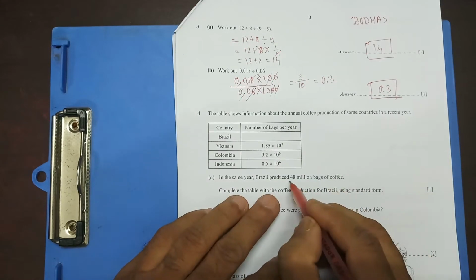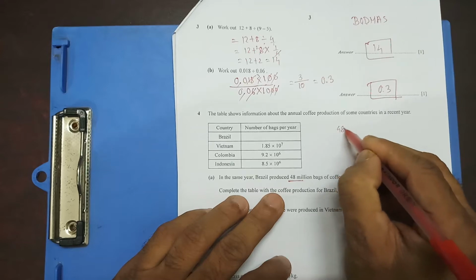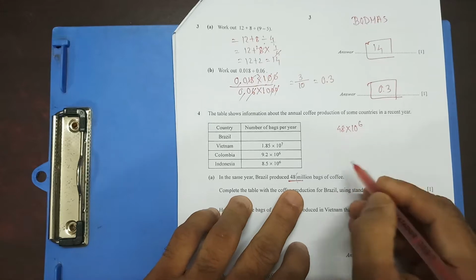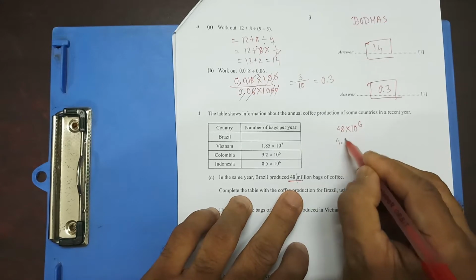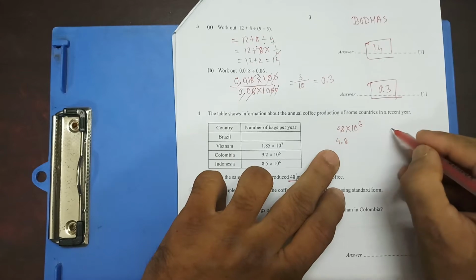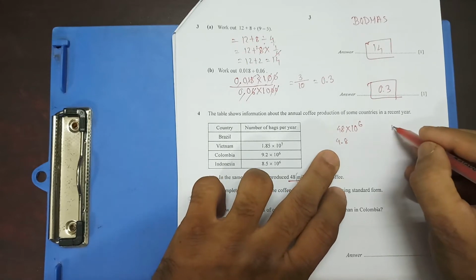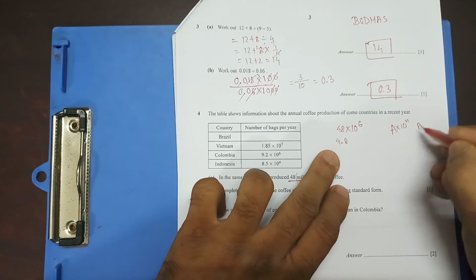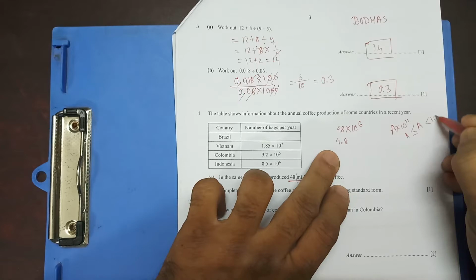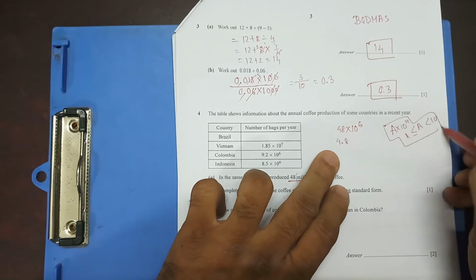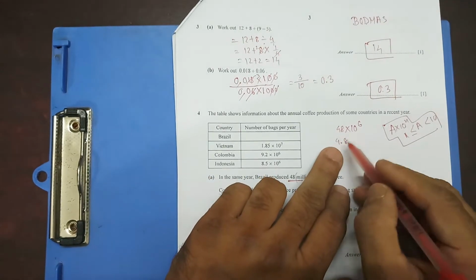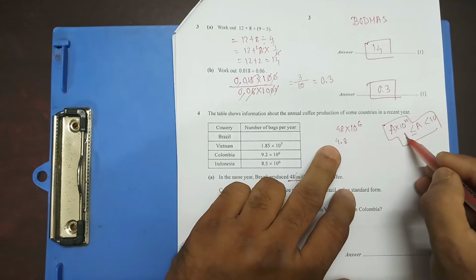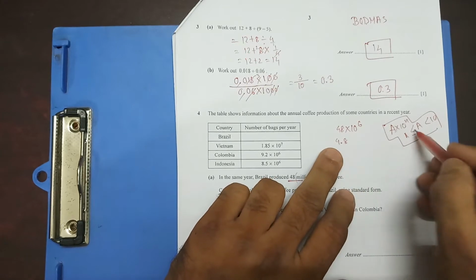Now, I hope you know what 48 million means. 48 means 48 times millions, and millions means 10 to the power 6. Now this 48, I'm going to write down as 4.8. So standard form, I hope you know, is a times 10 to the power n, where a is greater than or equal to 1 but less than 10. Now this is not standard form, it's 48. So I need to introduce a point to make the first digit greater than or equal to 1 but less than 10. This is 4, so it's okay.